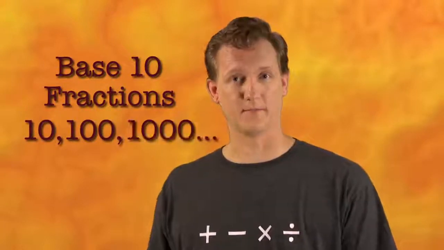Now that we know the basics of how decimal numbers work, let's see how we can write some special fractions using decimal numbers. I'm going to call these fractions base 10 fractions because their bottom numbers are all powers of 10, like 10, 100, or 1,000. Let's start with this fraction, 1 over 10.